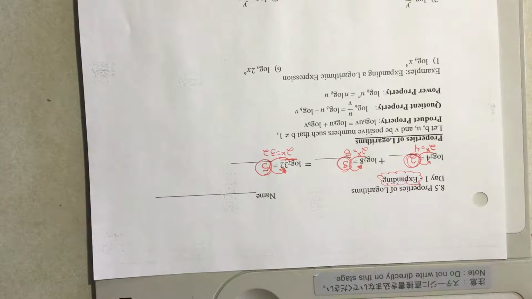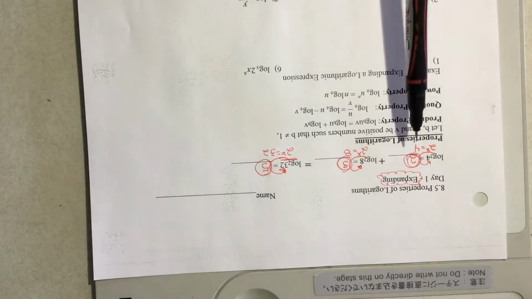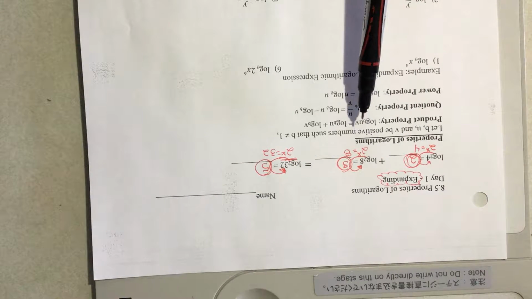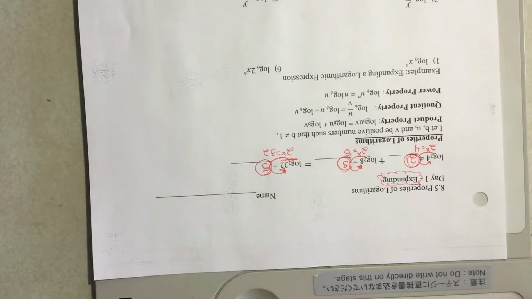It's called expansion. Hopefully when you hear the word expansion or expanding, you think of getting bigger, you think of more. That's what we're going to see here with our logarithms, how we're going to expand something. Okay? So today we're expanding our logs.